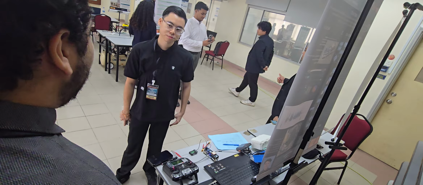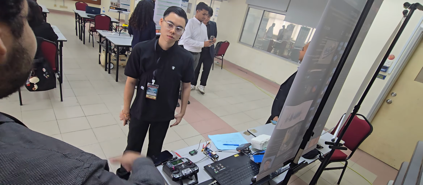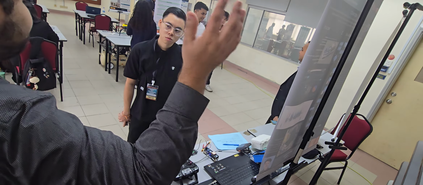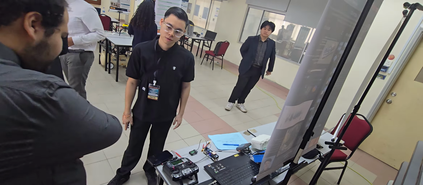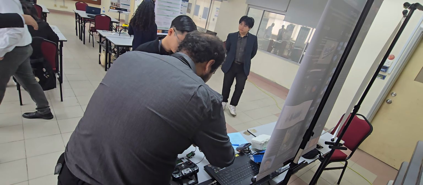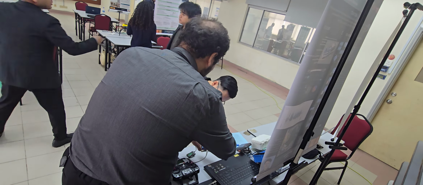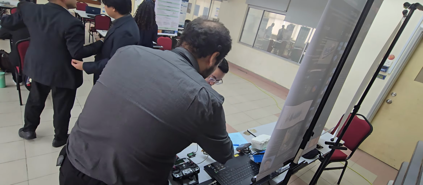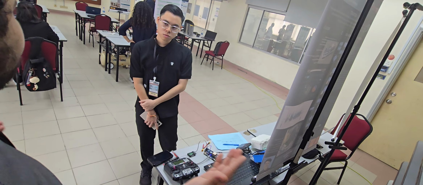The benefit is that it's literally unlimited. Wherever there is a cell tower, you can just use it. There is a SIM card right here. You just take it out, change the SIM card to whatever carrier you prefer, set it inside, and you're ready to go. It's plug and play right away.